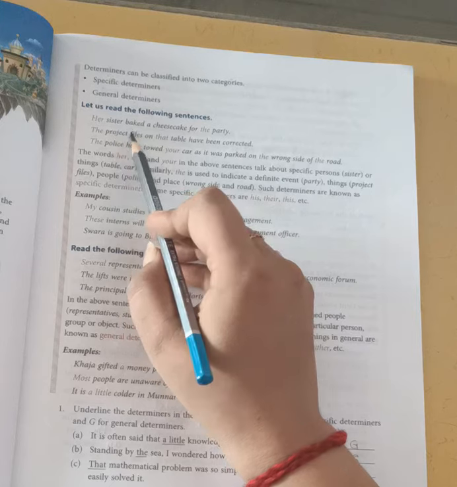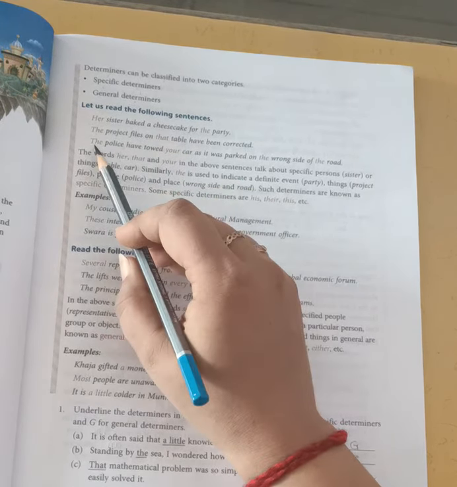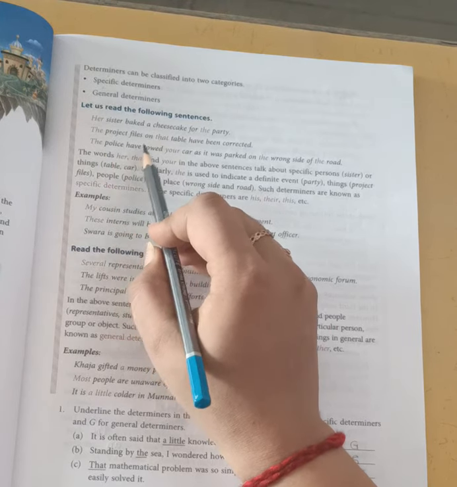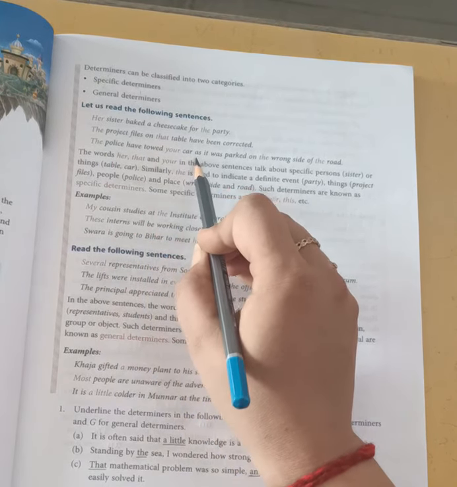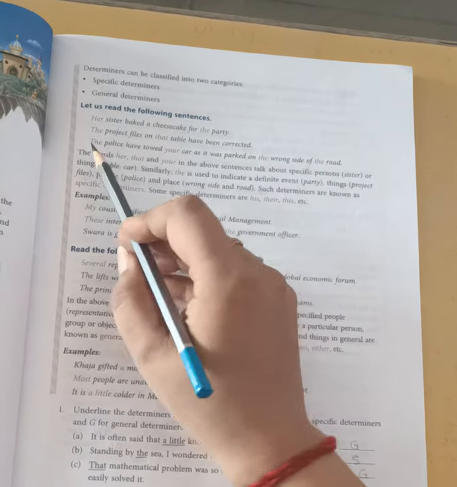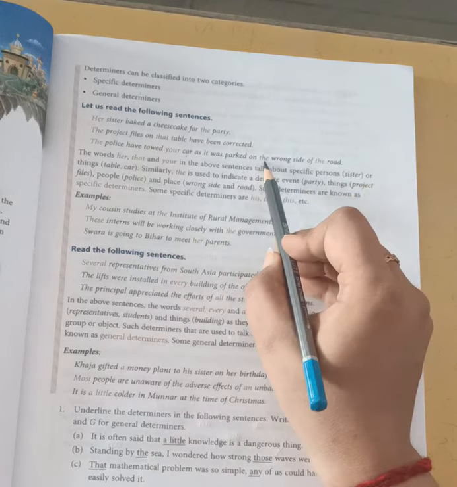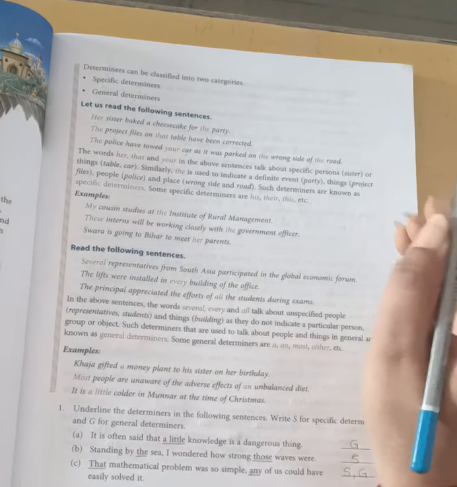The project files and that table. Again, the police have towed your car as it was parked on the wrong side of the road. The police, your car, the wrong, the road.